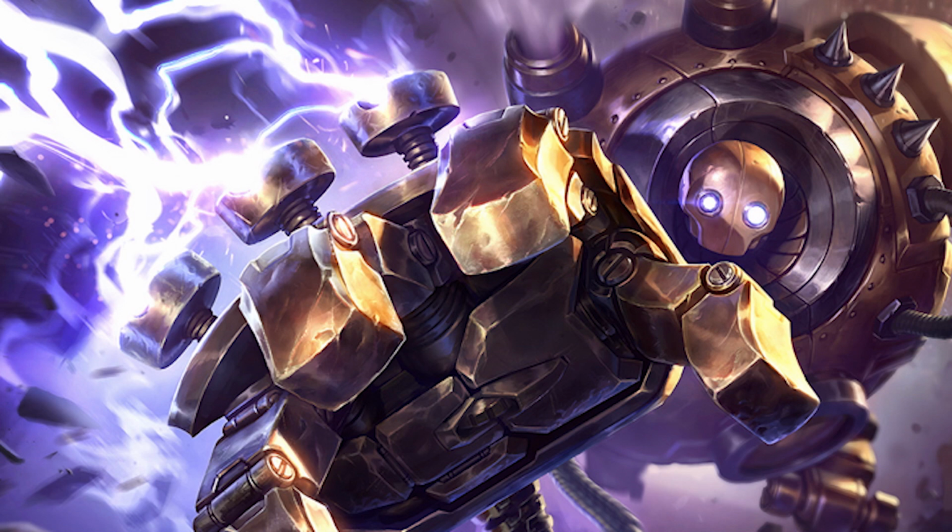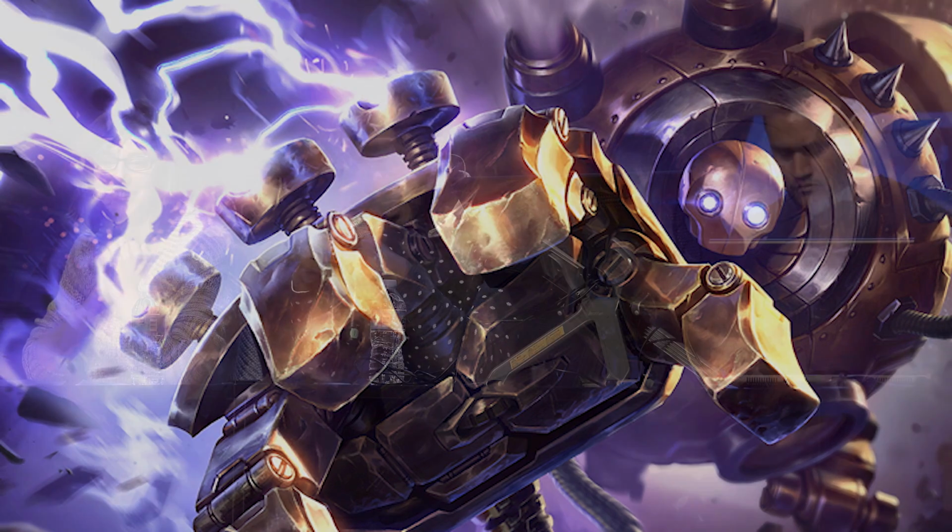This is Blitzcrank, the great steam golem. And he's a character that is defined by his static electric attacks and his rocket arm. So here you see him kind of like reaching out to grab you and pull you back to his team. A moment that I'm sure our players know all too well.